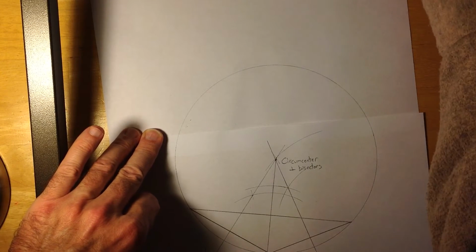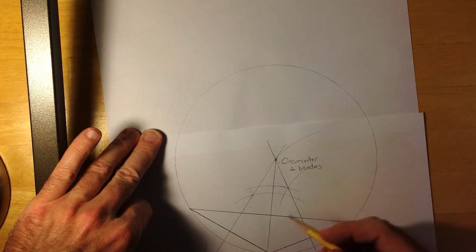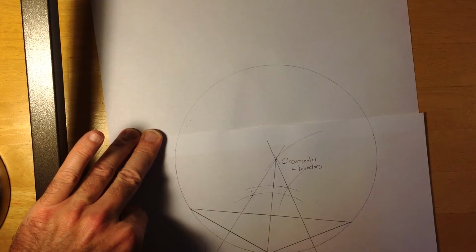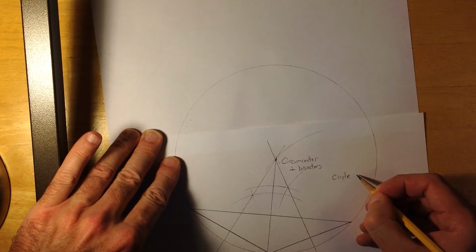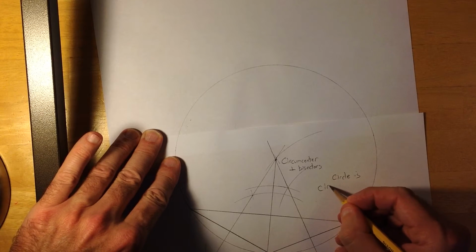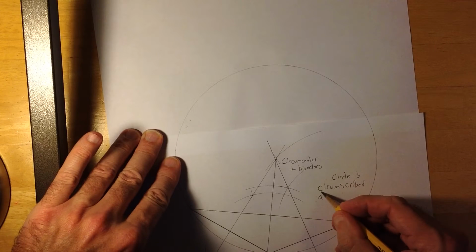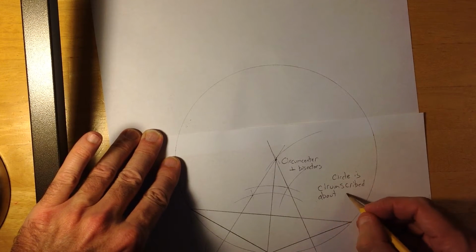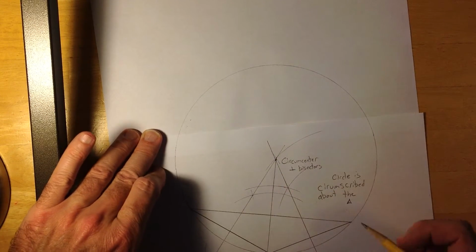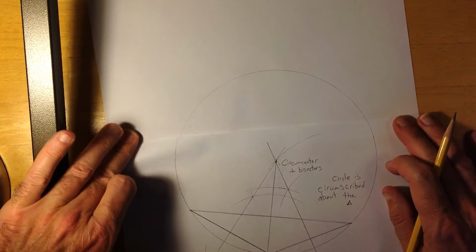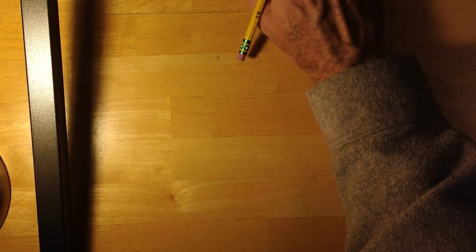Alright, so we say that the circle is circumscribed about the triangle. Okay, circumscribed about. That's what that means. All right. So there we go. That's one theorem we wanted to talk about. Here's our second theorem.